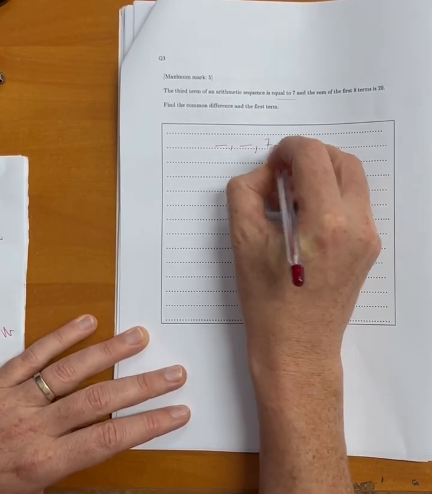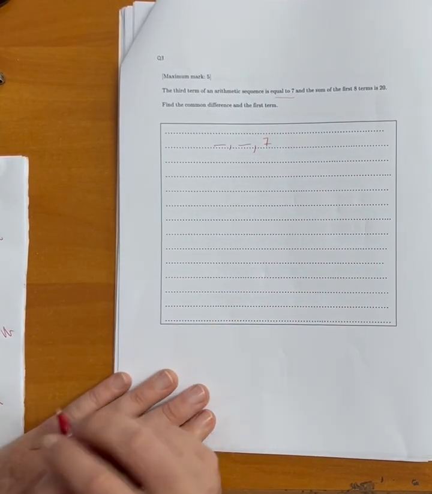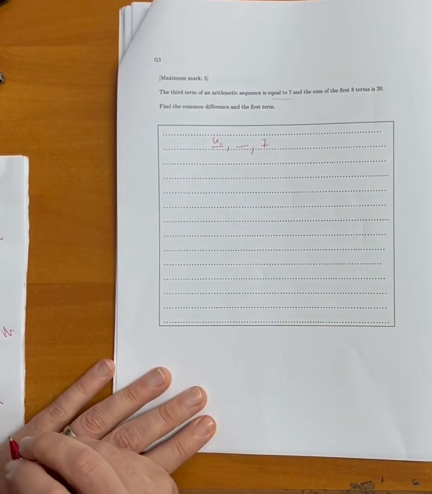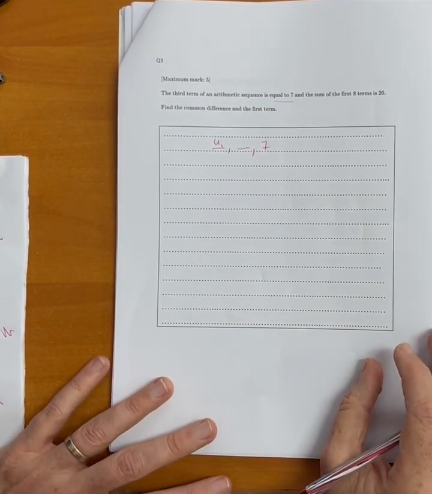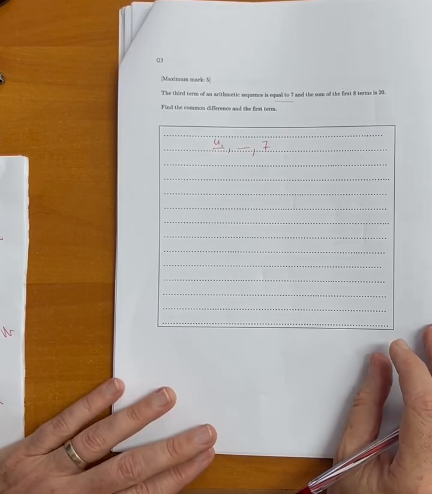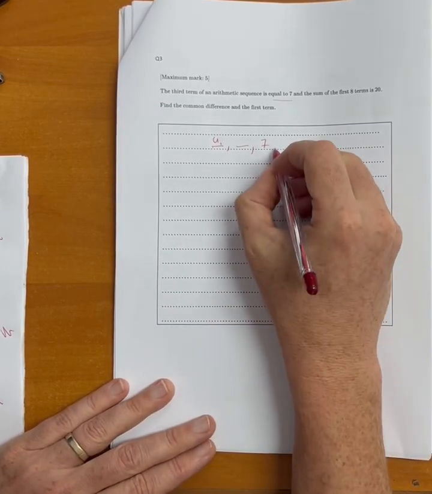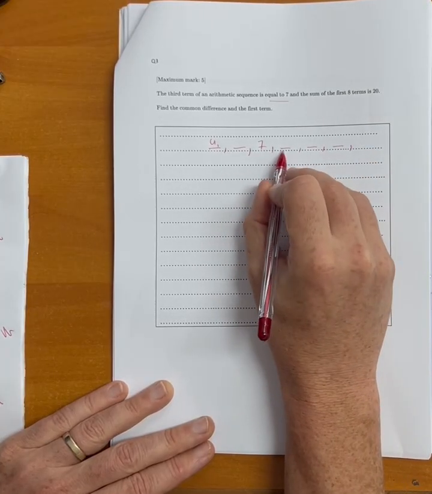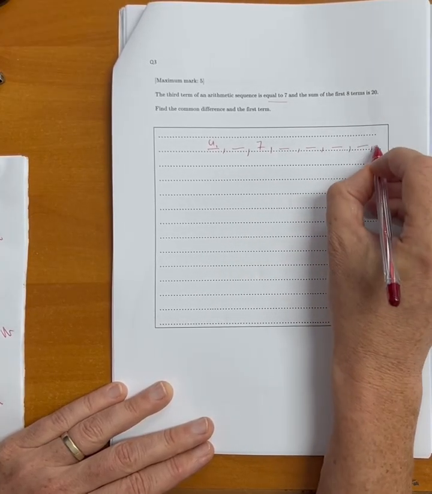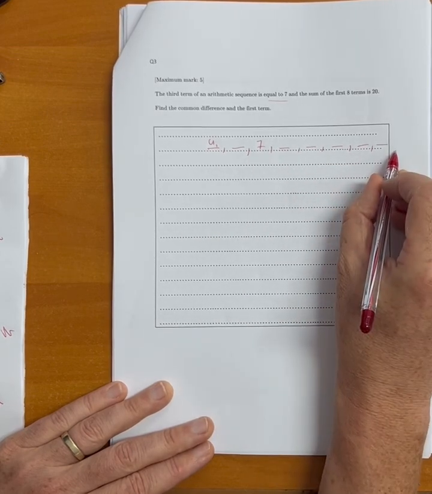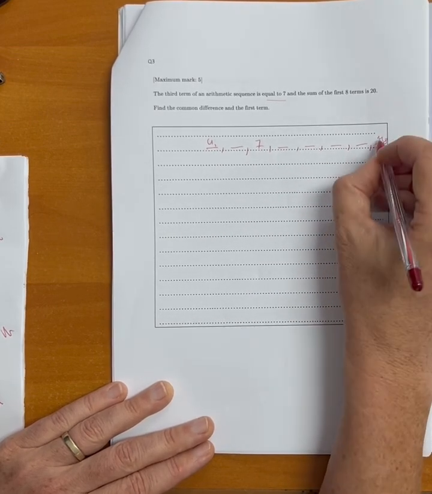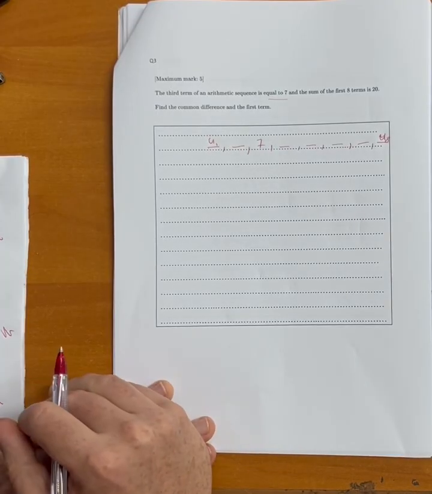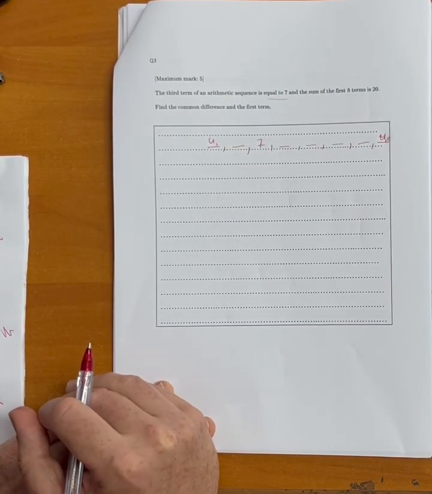First, second, third term is 7. We know that this is U1 then, something like that. The sum of the first 8 terms is 20. Okay, so we know if we have all 8 terms, 4, 5, 6, 7, 8, all these 8 terms add up to, so U8, 20. Find the common difference and the first term.